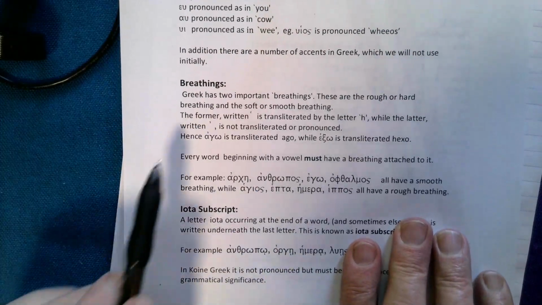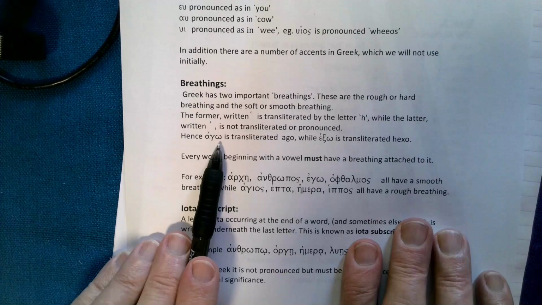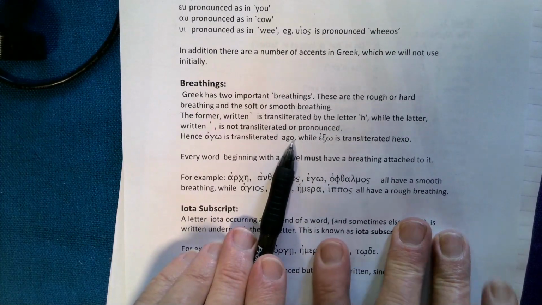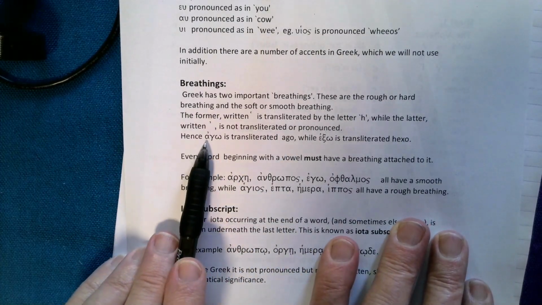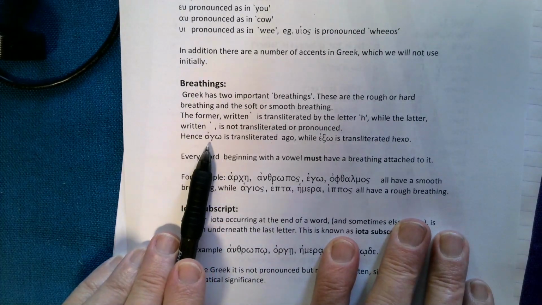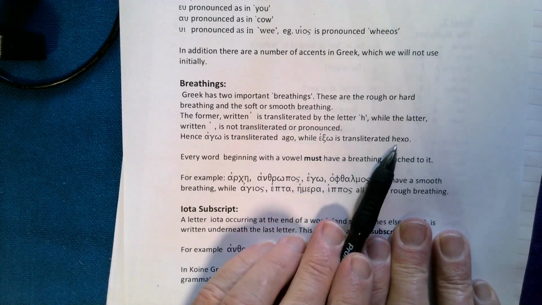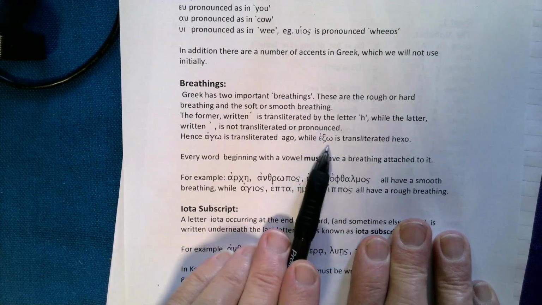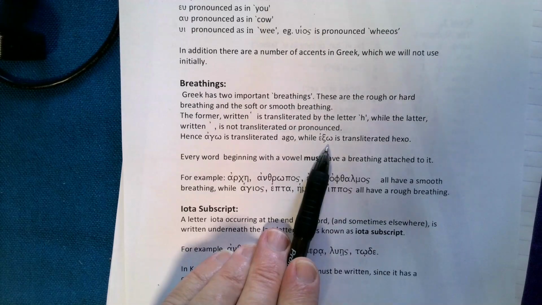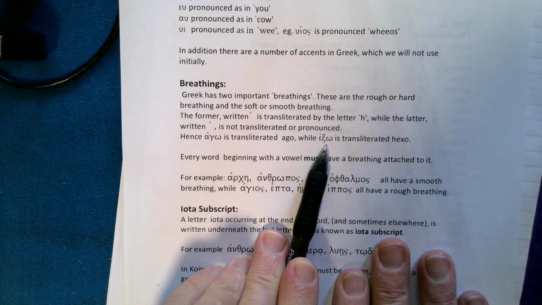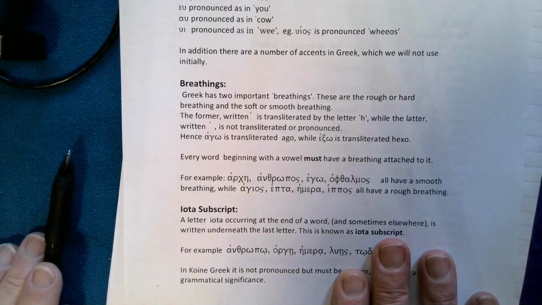So for example, we have the word ago, which will be transliterated as just alpha, gamma, O, with no breathing indicated. Ago is a verb meaning I lead. On the other hand, we have the word hexo, which is transliterated with an H because of the hard breathing. Hexo means six. It's cognate with our word six. You'll know, for example, a hexagon, a figure with six sides. So hexo meaning six.